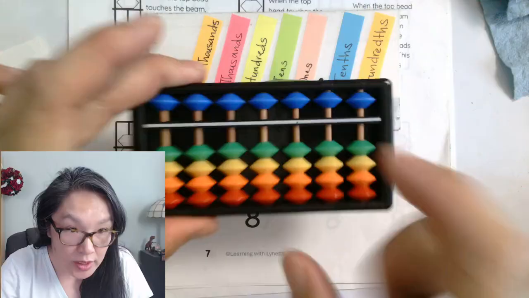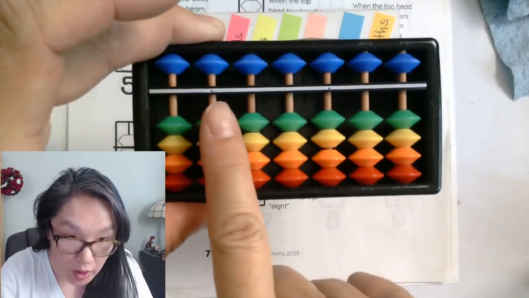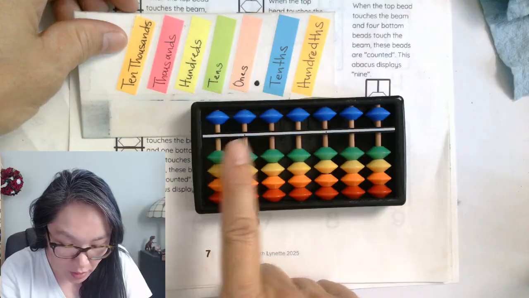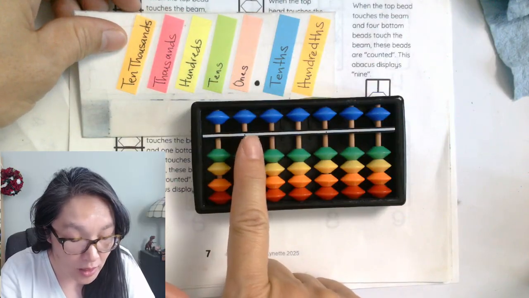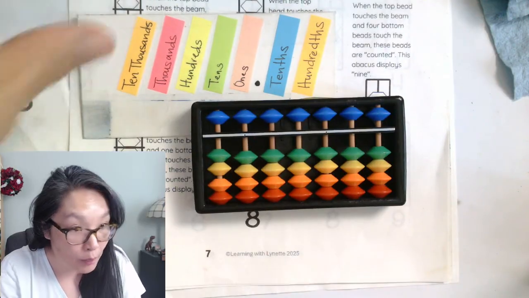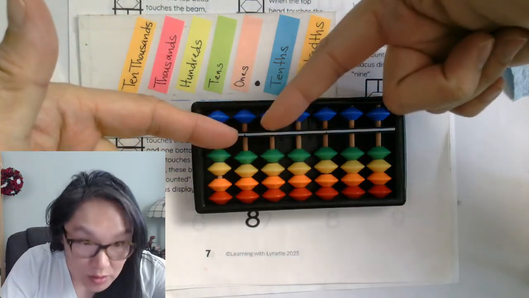We choose this indicator as the ones. You could, if you wanted to, choose this one. You just have to shift everything over. So our tens and our ones, our ones and our tens. But notice I don't have any hundreds because I decided to choose this, like a Pokemon, right? We're choosing Pokemon. I choose you, and this will be my ones.